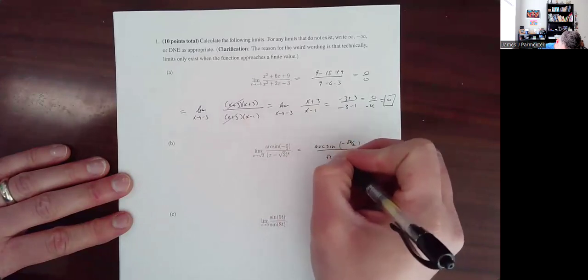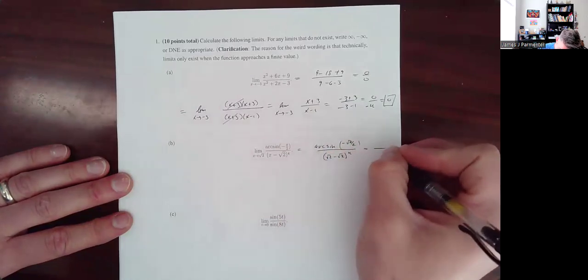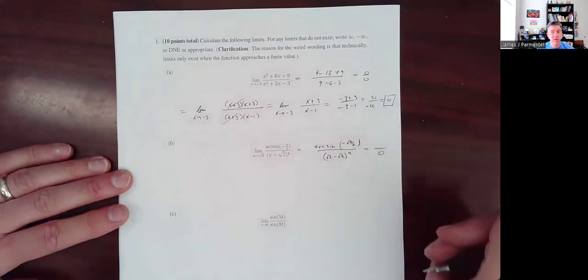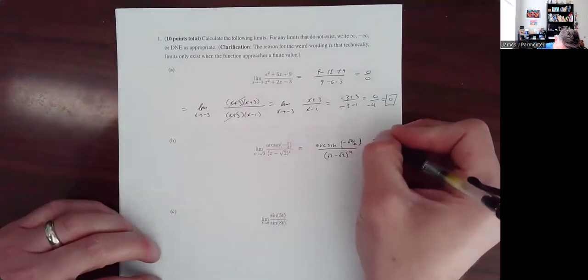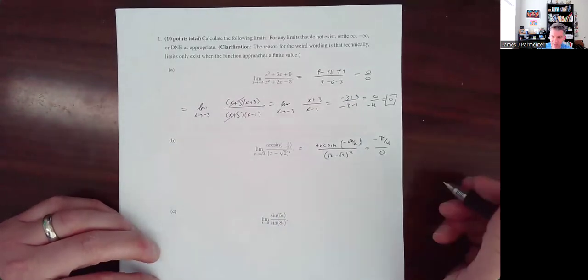Here we plug it in, and you get the arc sine of negative root 2 over 2, over root 2 minus root 2 to the 4th. And that's going to be something over 0. Arc sine of negative root 2 over 2 is negative pi over 4. It's the angle that you take sine of, and you get negative root 2 over 2. So now we have to figure out what's going on.